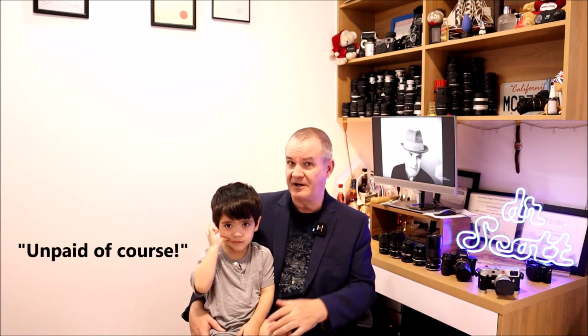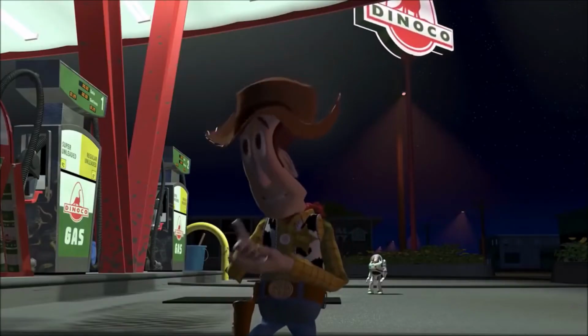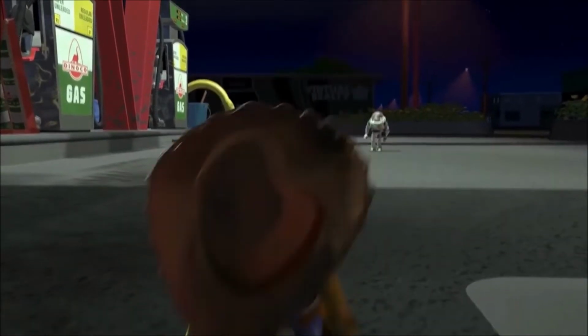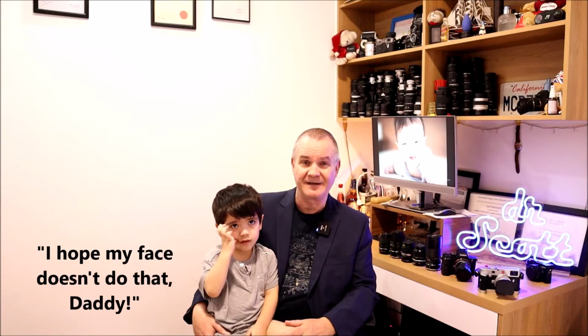He'll be my little model, sitting in this chair, showing what the look is and what happens to his face as we move up the range.